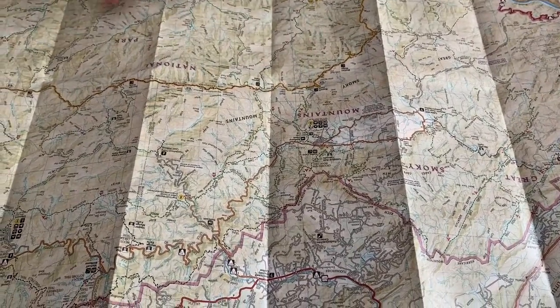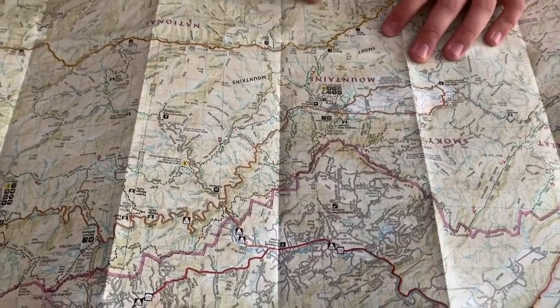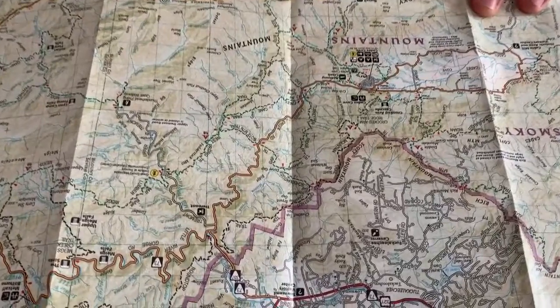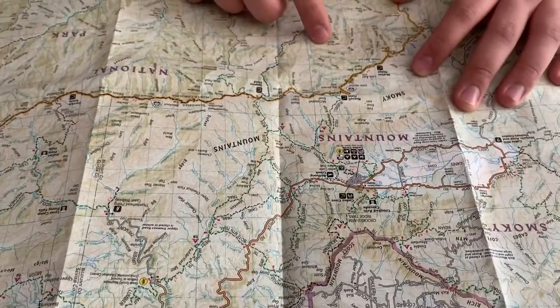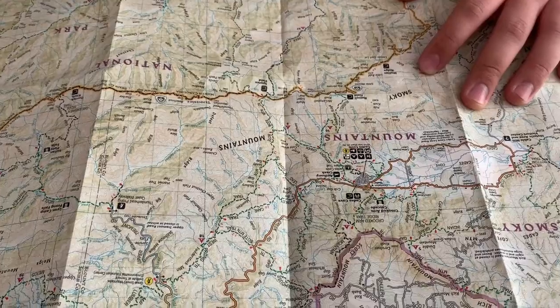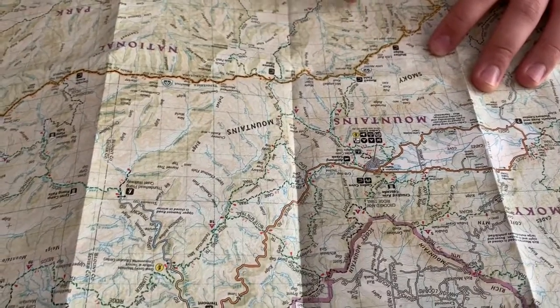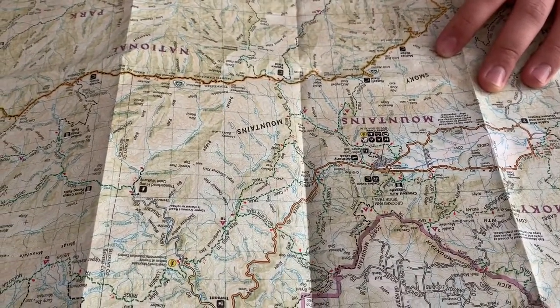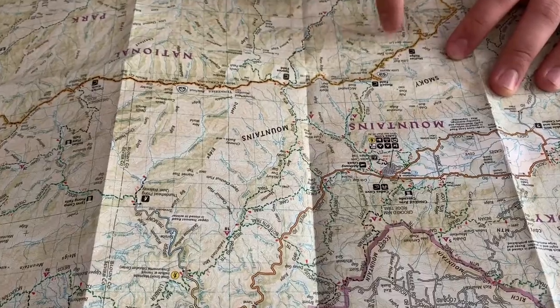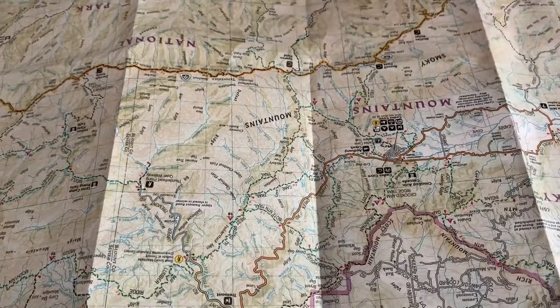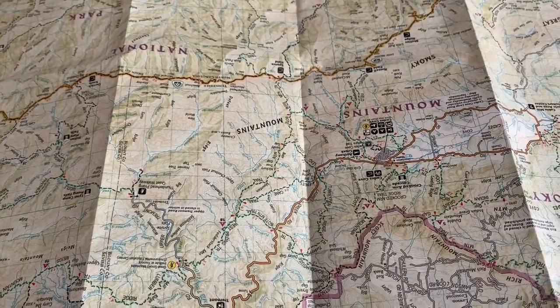The other thing I want to point out, if you look even closer, there are lines of topography on these maps. Now, the closer the lines of topography are, the steeper your hike is going to be. So when you're trying to figure out how long your day is going to be, watch those lines of topography, and that'll tell you what you're in store for.